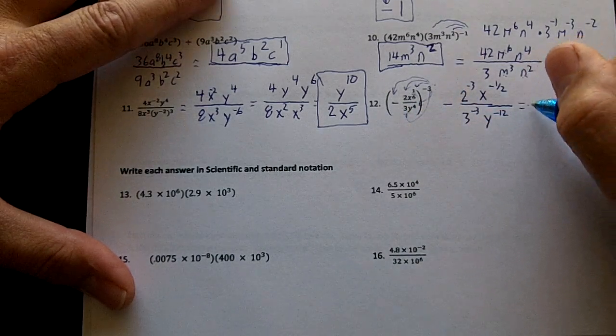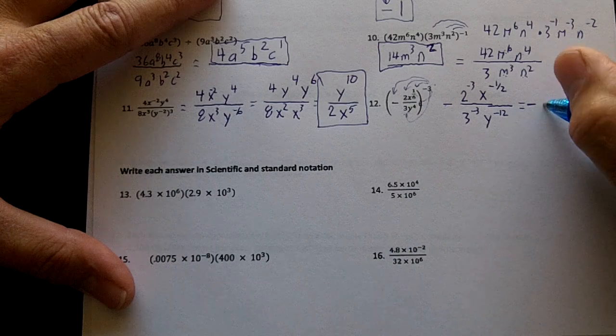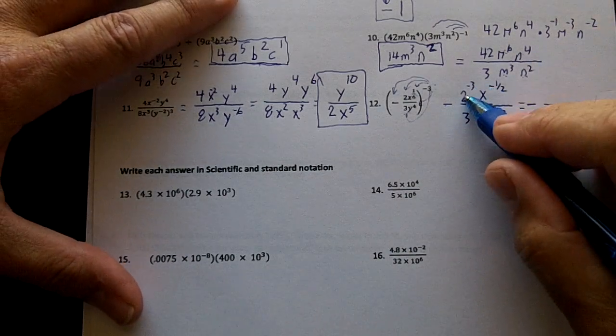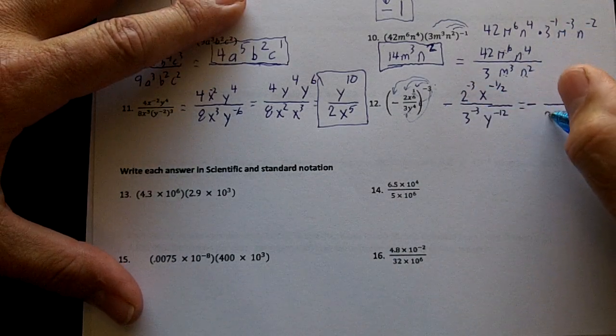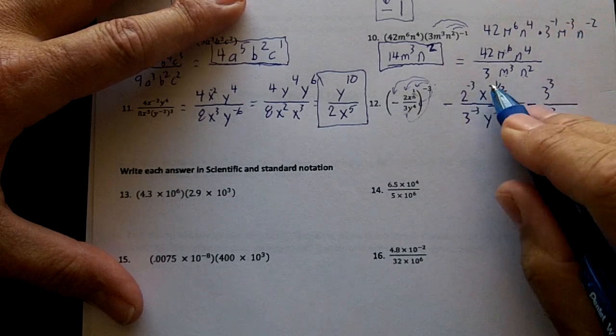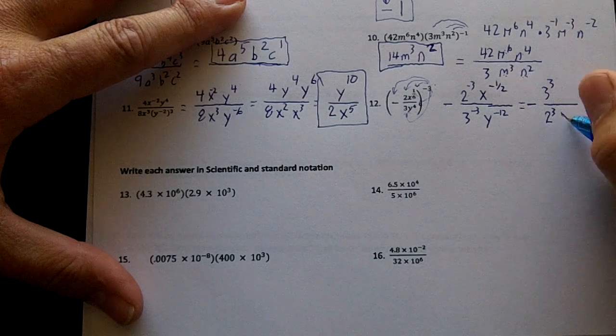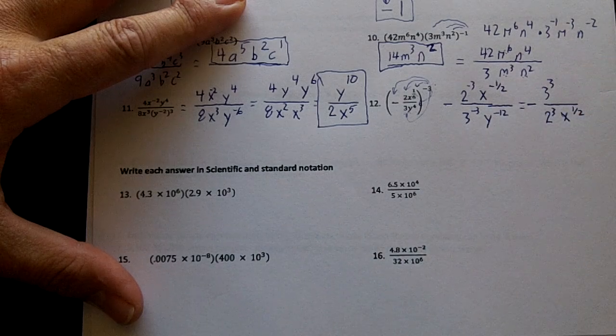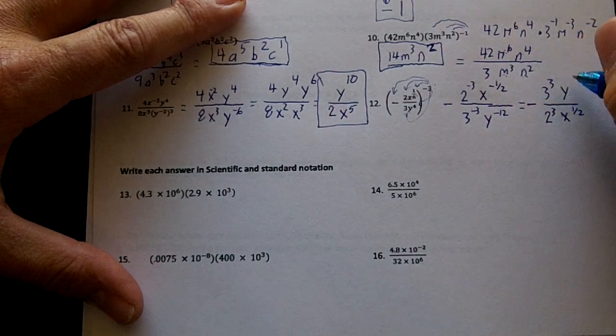Okay, now then I'm going to go over here, keep my answer as negative, draw a fraction bar. These 2's will go to the bottom, and I'm just going to show the steps here. These 3's will go to the top. The x to the negative 1/2 goes to the bottom. When you do that, you change it to a positive, and the y to the 12 goes to the top.